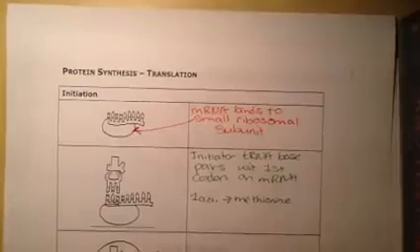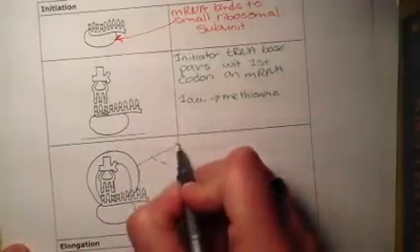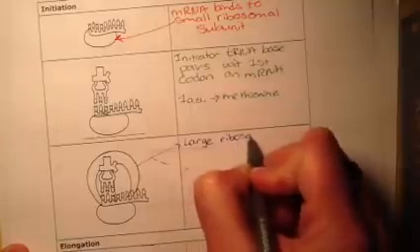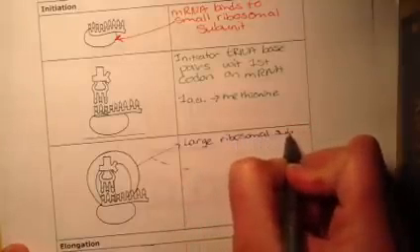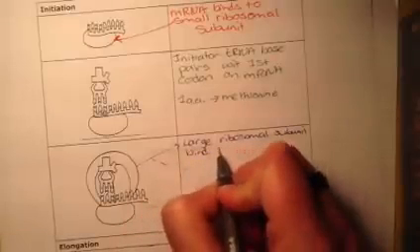Okay. Then at this point, the last stage of the initiation sequence is we're going to have the large ribosomal subunit. So that's this part here. Okay. So the large ribosomal subunit will bind to the complex.